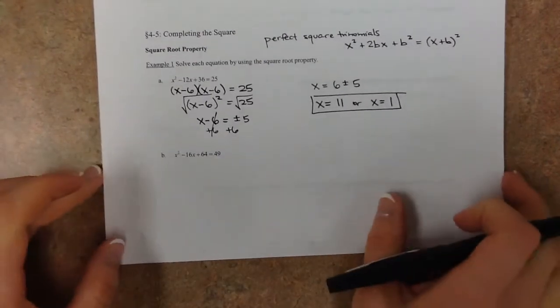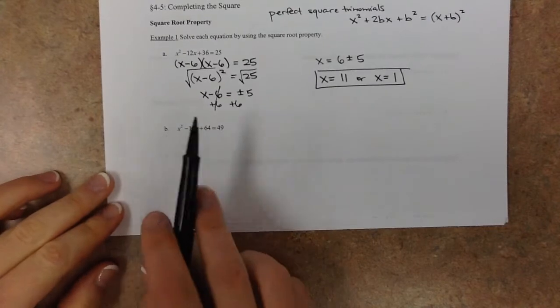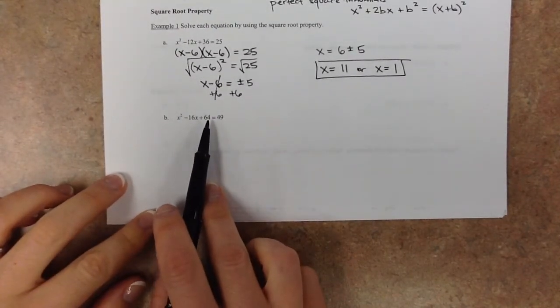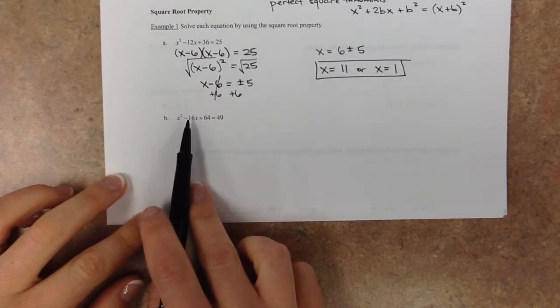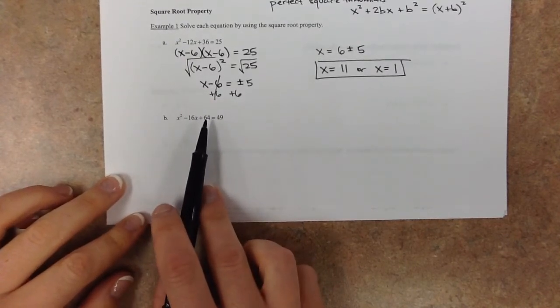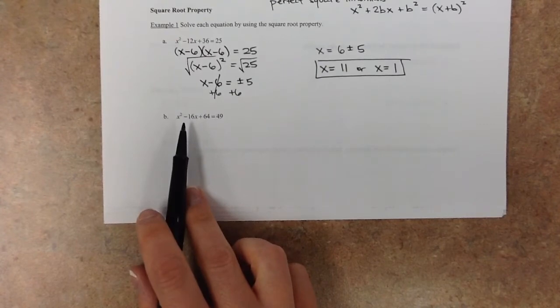All right, let's look at the next one. The next one is also a perfect square trinomial on the left. X squared is a perfect square, 64 is a perfect square, and the square root of 64 is half of this number. Remember, the square root of this number is half of this number. Don't let the negative throw you off, because the square root of 64, remember, could be positive or negative 8. Half of this number is a negative 8.